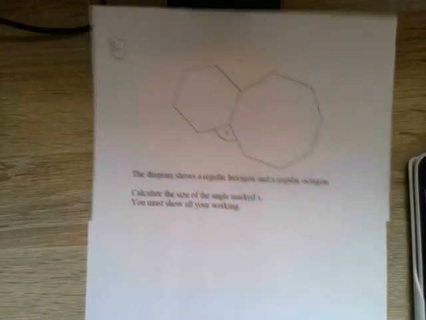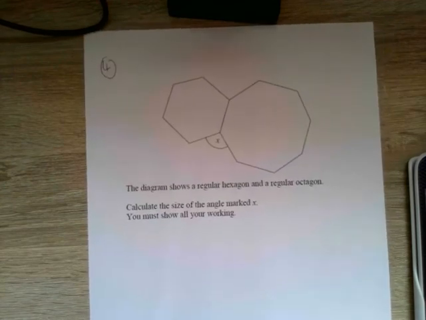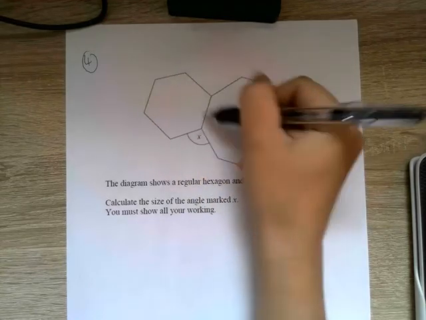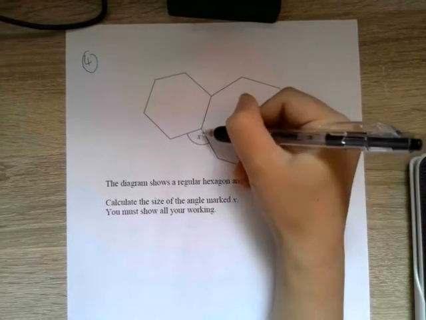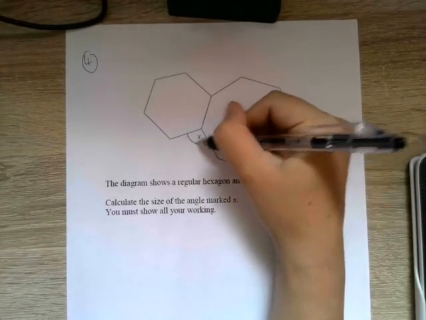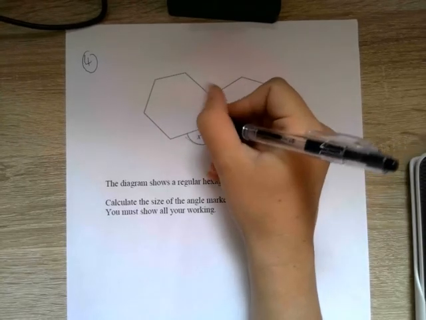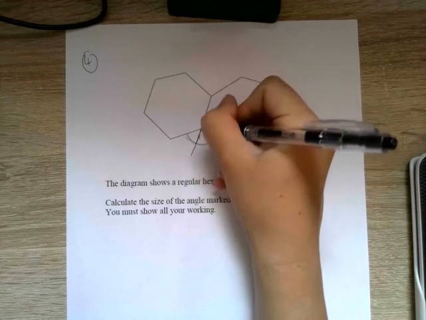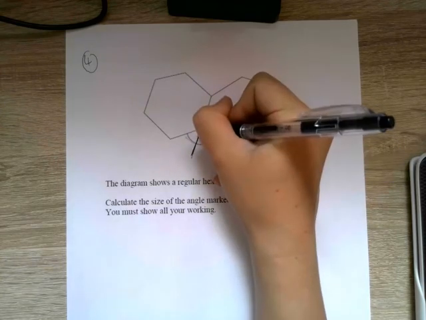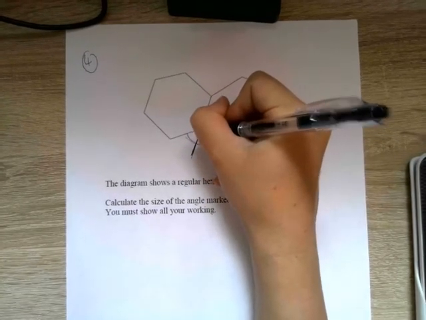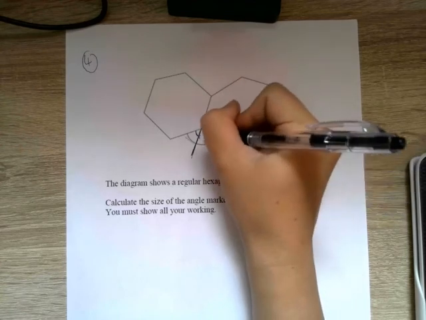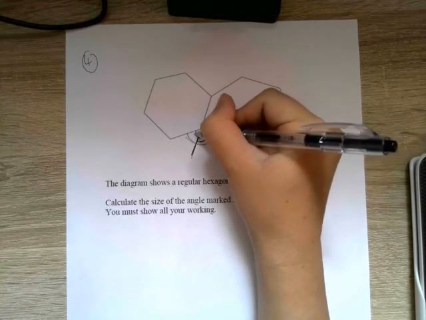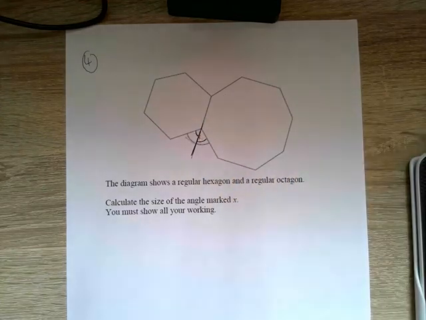Right, the final question I'm just going to show you, these tend to come up in the exams quite a lot. So we've got a regular hexagon and a regular octagon, and we need to work out the size of this angle here. Now, again, it's just personal preference. I find it easier to keep this line going like this and work out the exterior angle here for the hexagon and work out the exterior angle here for the octagon, and then you can just add them together to get the whole thing.